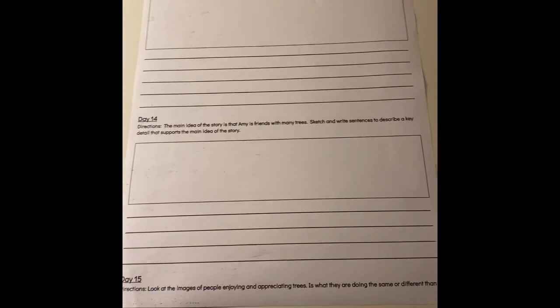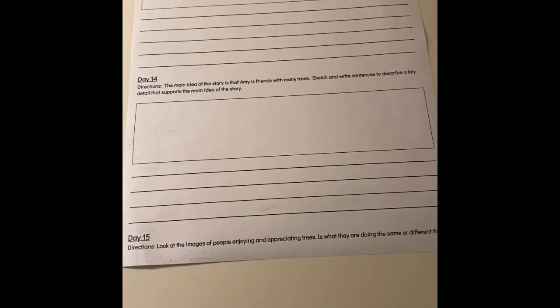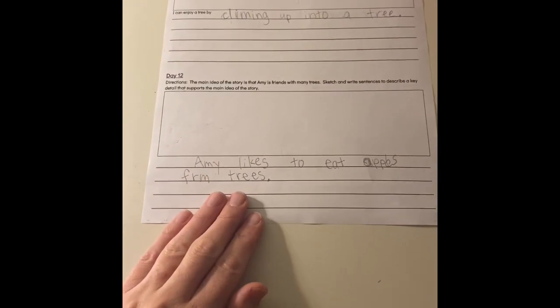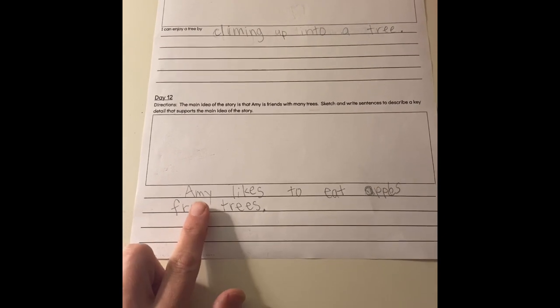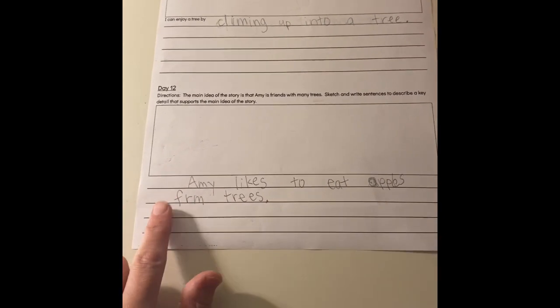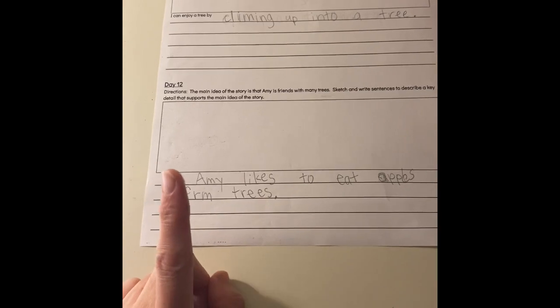Okay, friends, now it's time to do our writing. So we actually did this exact same thing yesterday. You already wrote about one of the details in the book. I remember I'm not really spending time to draw my pictures, but I wrote that Amy likes to eat apples from trees. That's one detail.